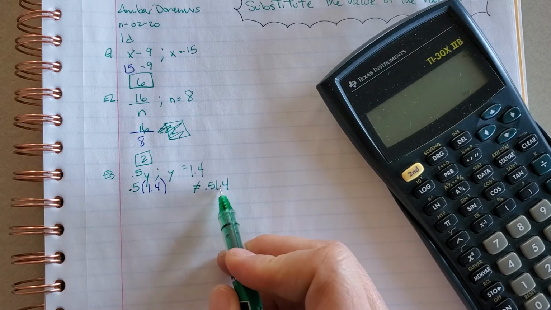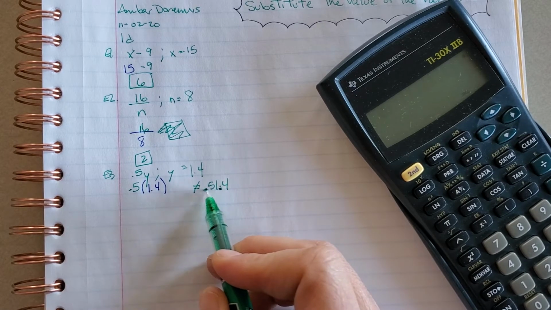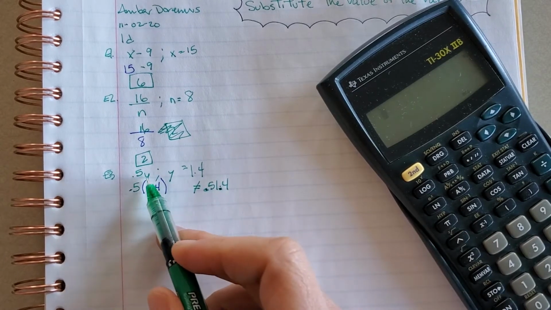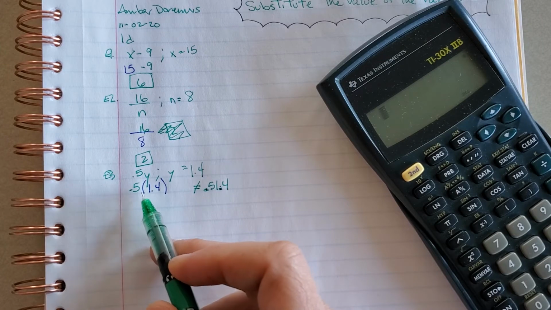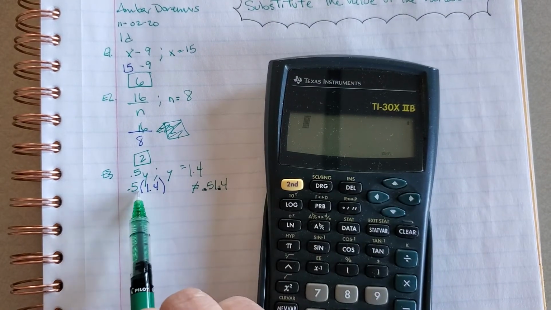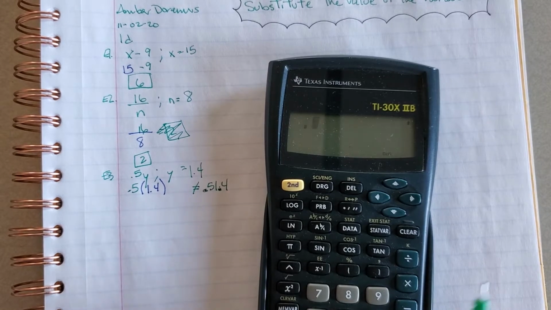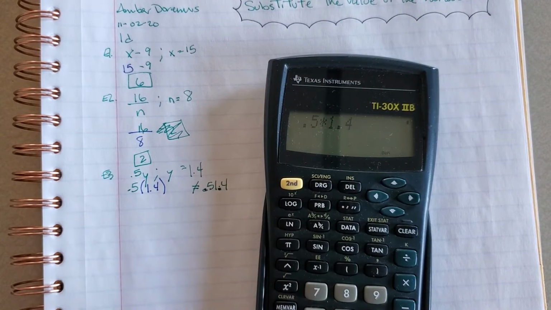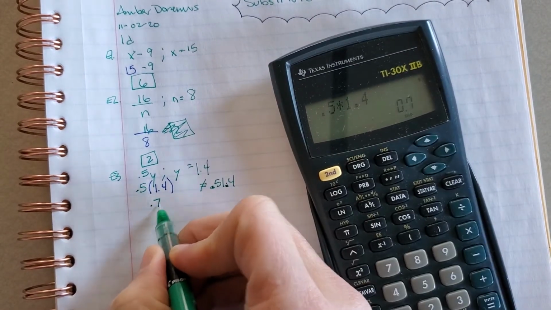And then if you're like me and sometimes elevate your decimal, now you don't have any idea what the decimal means. So don't do that. Put the value of the variable in these parentheses and then utilize your calculator. A number next to parentheses means to multiply. 5/10 times 1 4/10. 7/10.